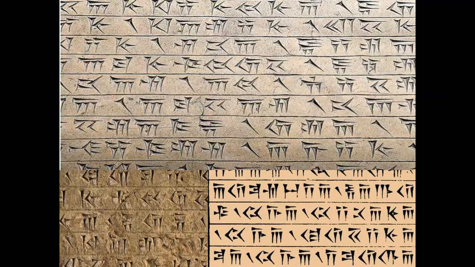We can find pictograms in many cultures, like in Egyptian culture, in Chinese culture, and many others, but not in Sumerian. This cuneiform is unique, and you cannot find it anywhere else. It only belongs to the ancient Sumerians, right?